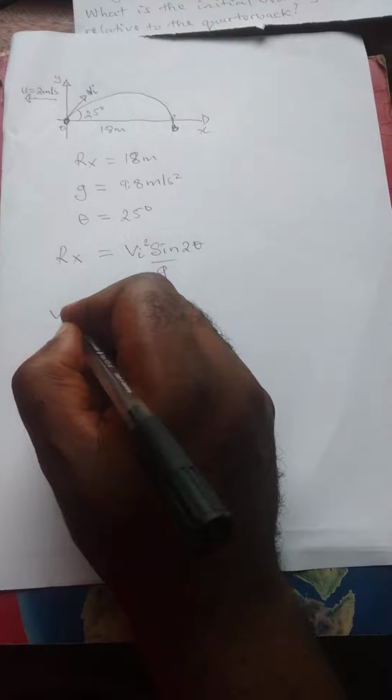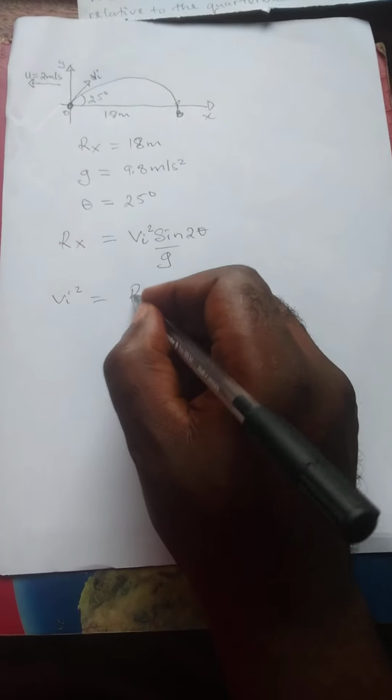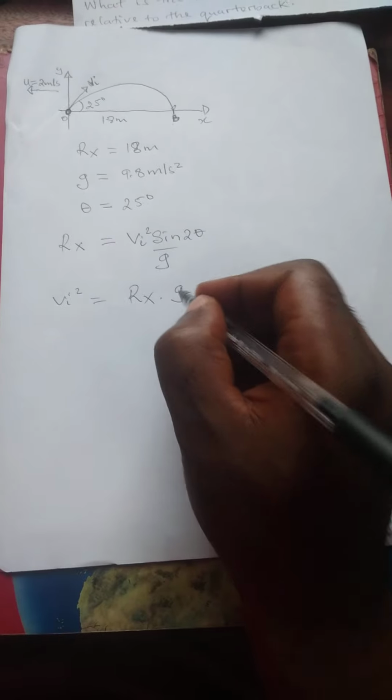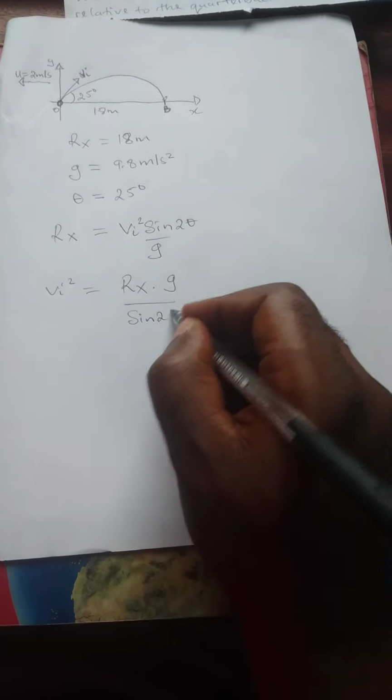Now, why do we use the formula for the range? Because the information that was given to us pertains to the range and the angle. So with that, we can get the initial velocity with respect to the quarterback. In this case, we can make vi squared the subject, which will be range times the gravitational acceleration all over sine 2 theta.